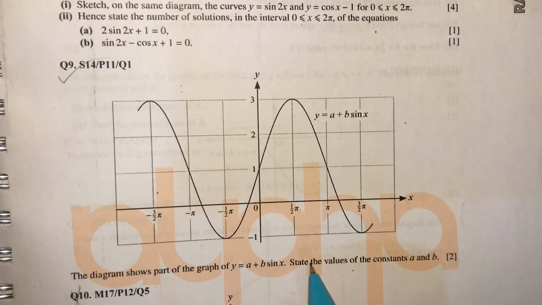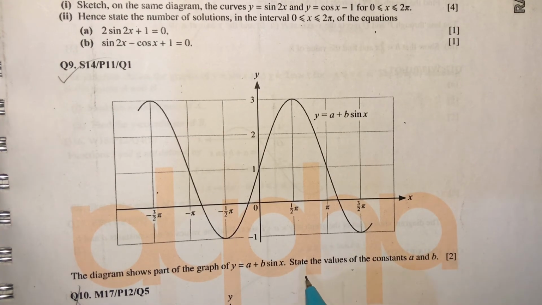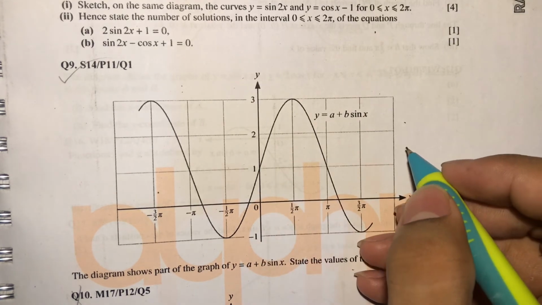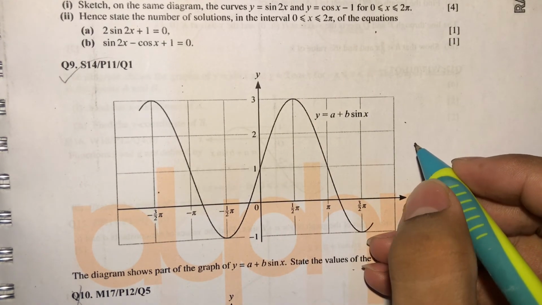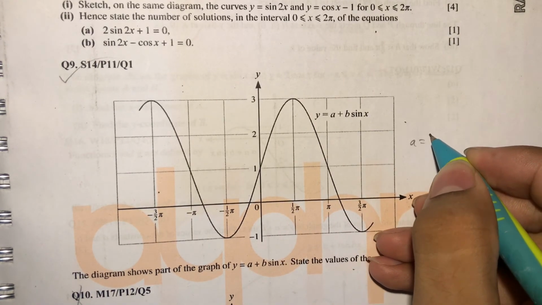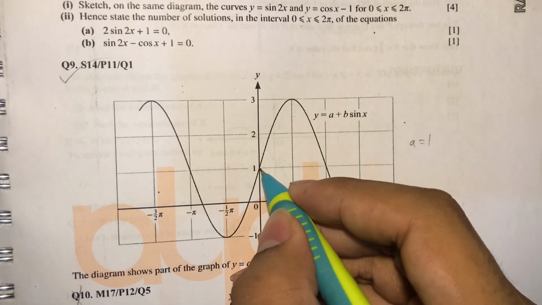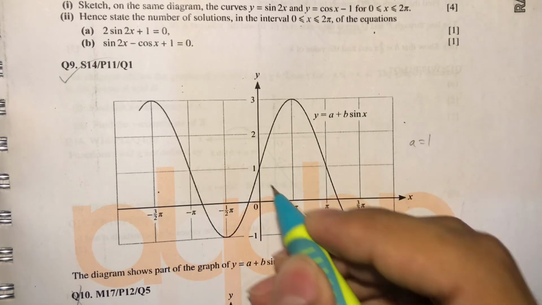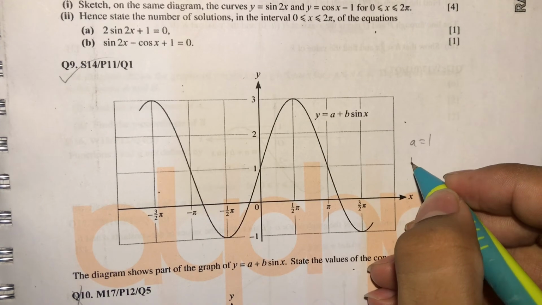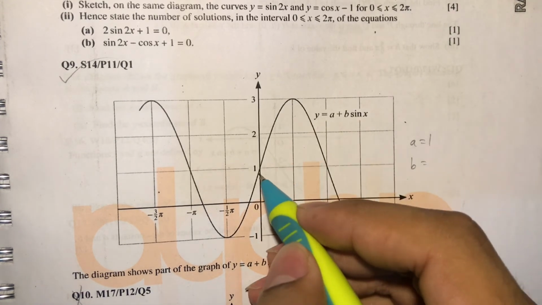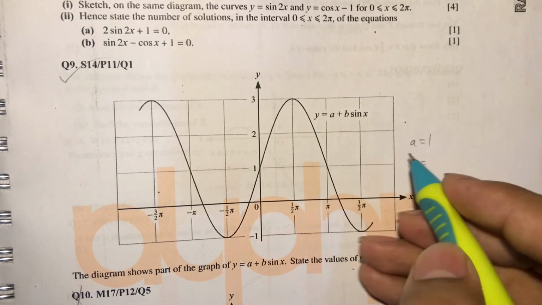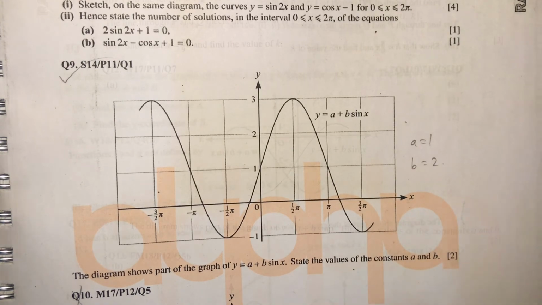In this question, there's again a sine graph, and they're asking for the values of a and b. Now over here, a is representing the vertical translation. So a will be 1, because the initial point has moved to 1. And for b, we'll take the maximum point and the initial point's difference. So 3 minus 1 will give 2 as b.